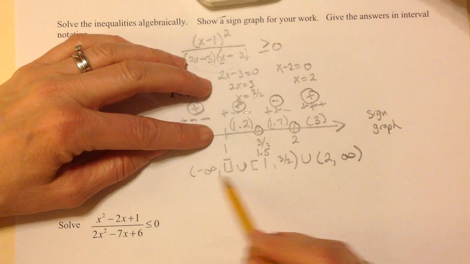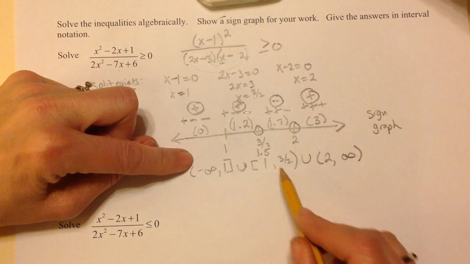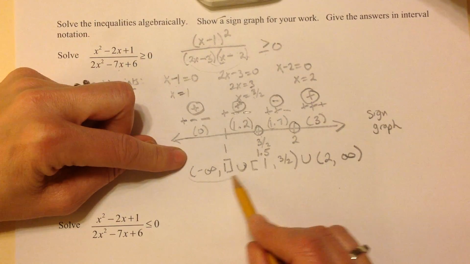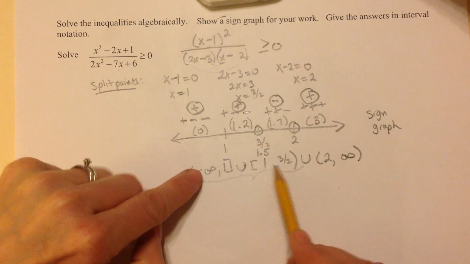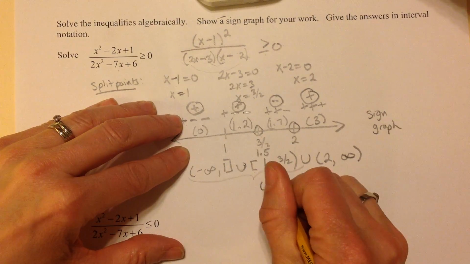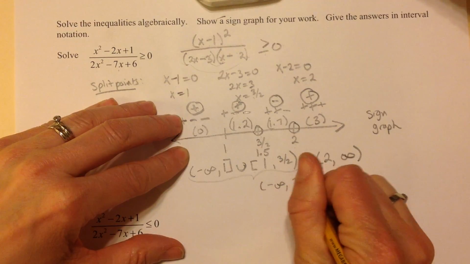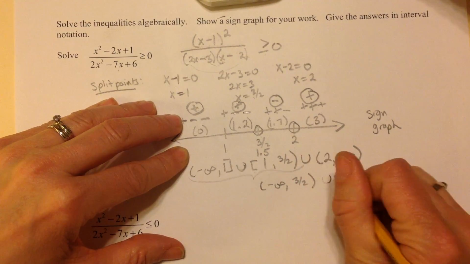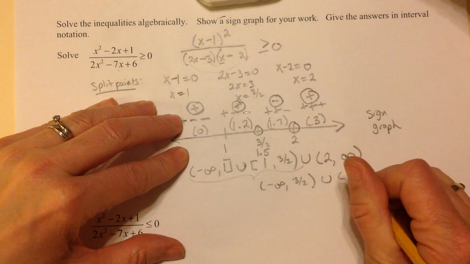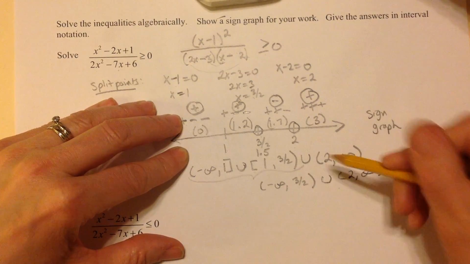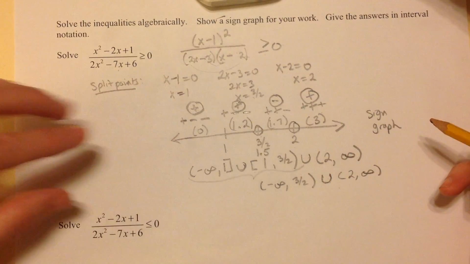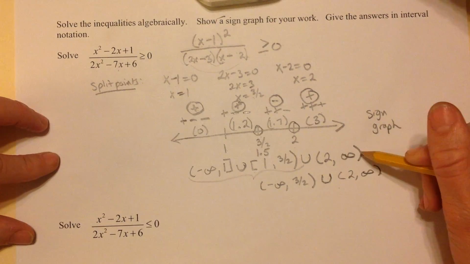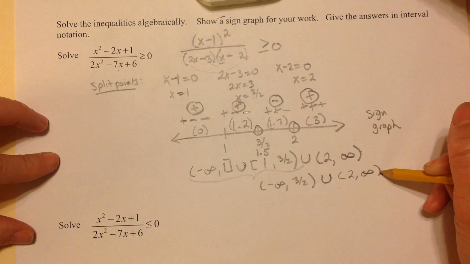Okay, now this would be an acceptable answer. If you really want to give the best form though, notice that these two regions, because we're including the 1 in both of them, can be joined into one region to give us negative infinity to 3/2 with a parentheses, and the second region of parentheses 2 to infinity. Set notation for the union if you want it, you don't have to use it. Okay, and again, either one of these forms will be fine as far as I'm concerned.